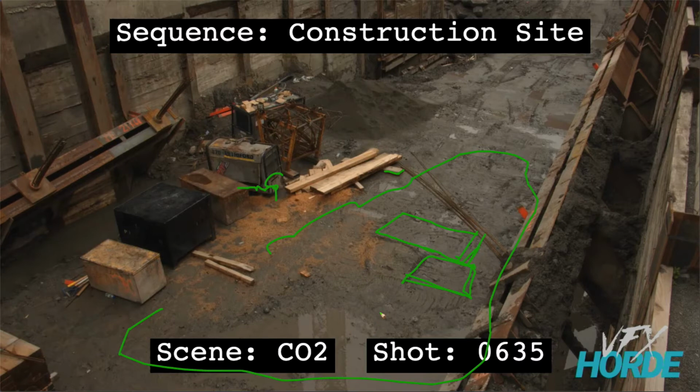In the photo library, there's like 300 or 500 photos of construction site material, right? So you can flick through those really quickly and find the best object to go into some of these places.